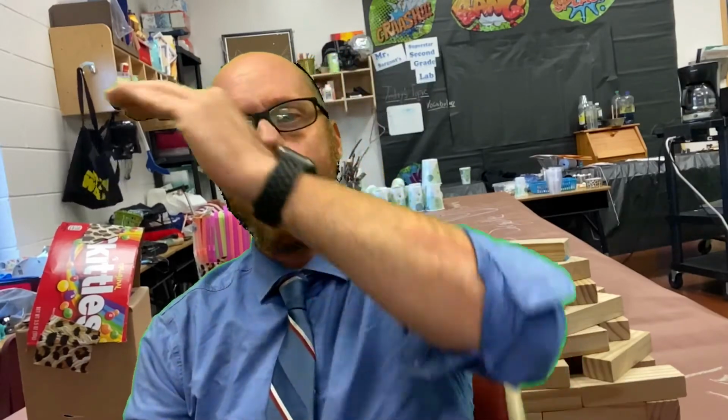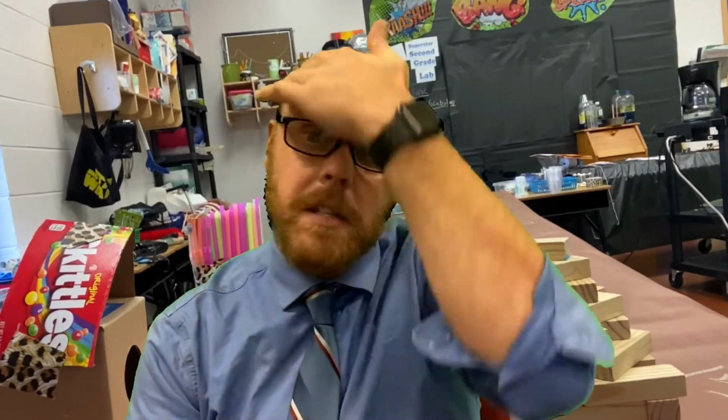And one thing that was a real surprise was the cardboard house. The cardboard house is still standing. And that's because the wind was able to travel over the roof. The way the roof was set up, the wind was able to travel over it. This is one of the biggest reasons why we have pointed roofs in our houses.